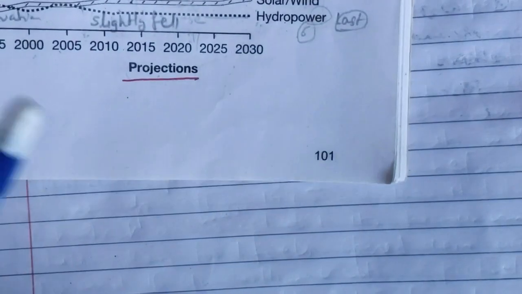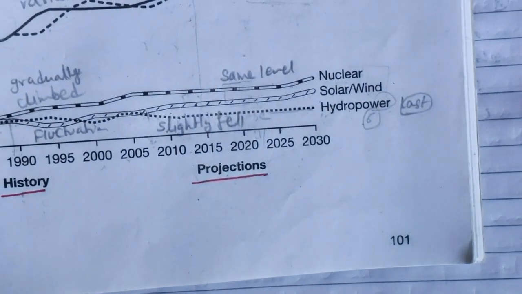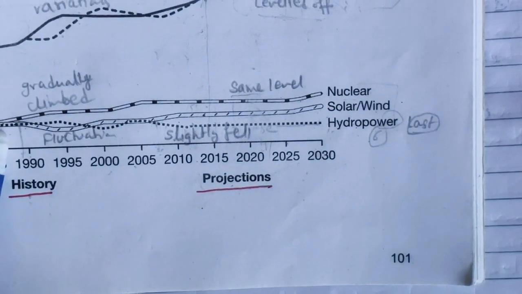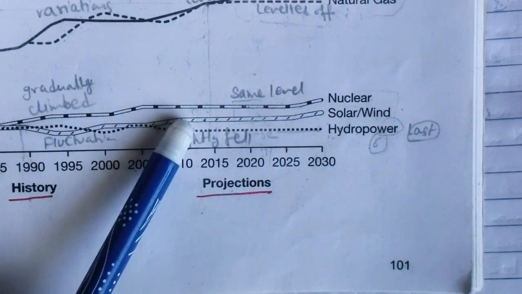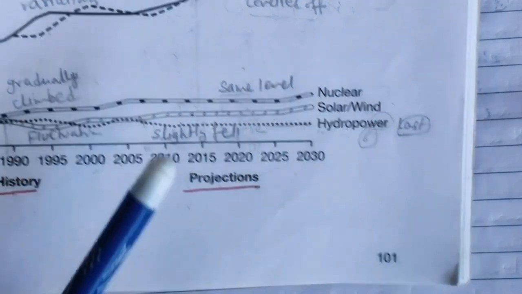So here I will be writing the fourth paragraph. What upswinging is there? Upswinging: they were equal up to this, and after that they followed some upswinging.